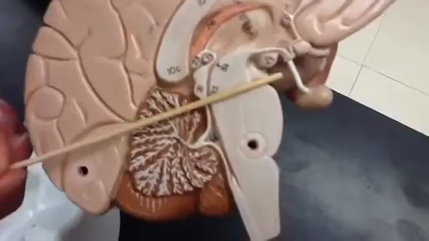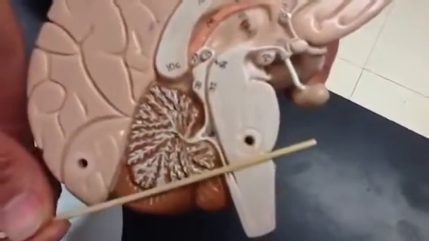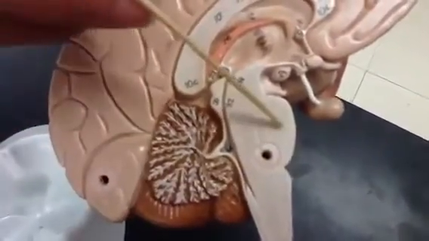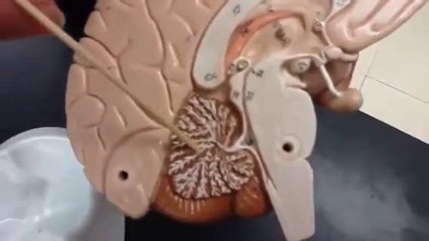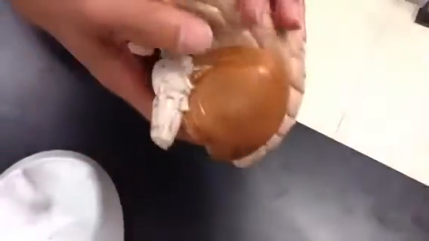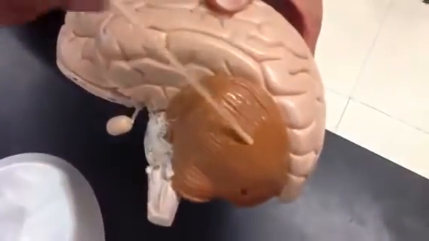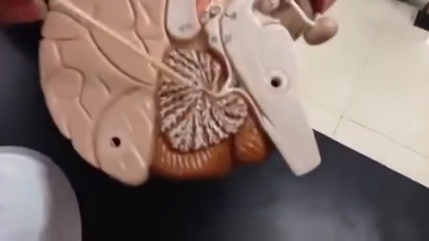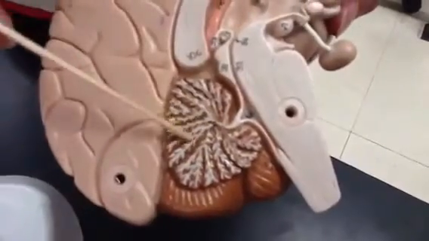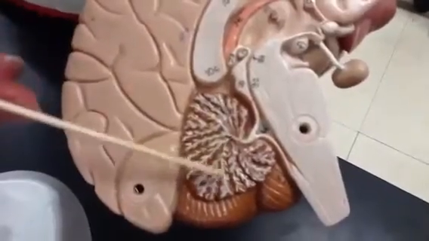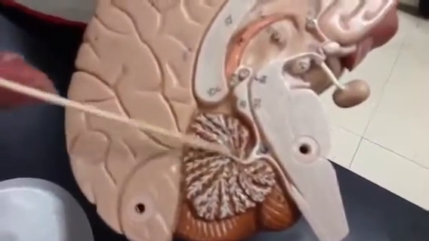As we move down from this stick down here, we have the metencephalon, which includes the pons and the cerebellum. The cerebellum is a ribbed part of the brain. It has these bumps, and these are called folia. And when you look at the inside of the cerebellum, you'll find sort of branches, and these are called arbor vitae. Arbor refers to tree, so we have tree-like branches in this area.